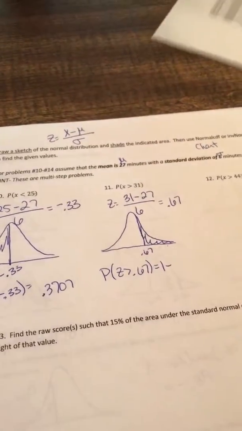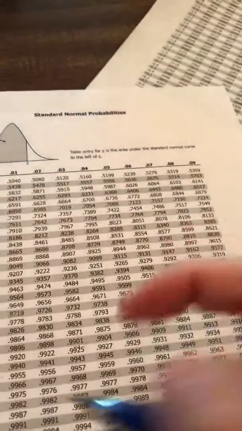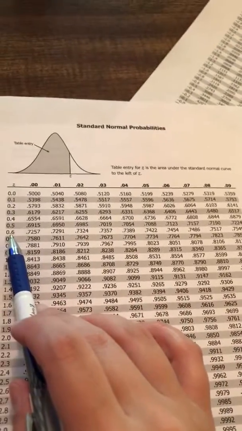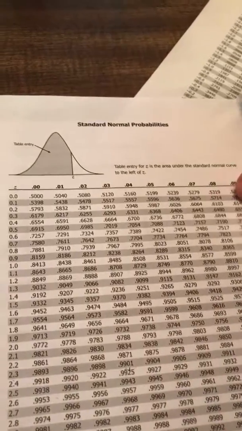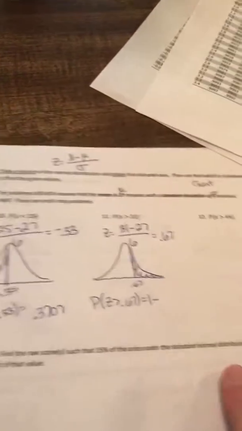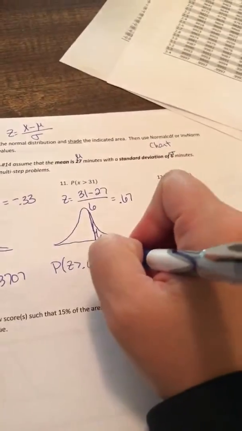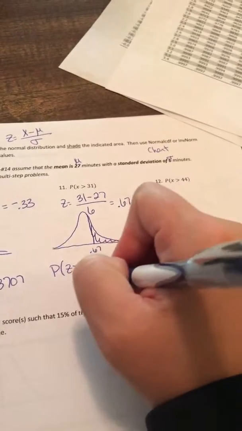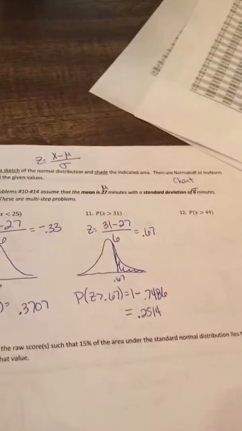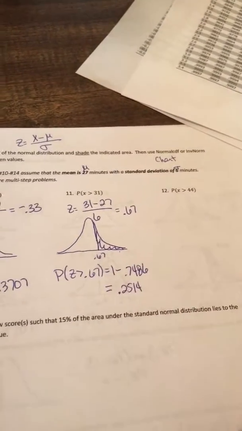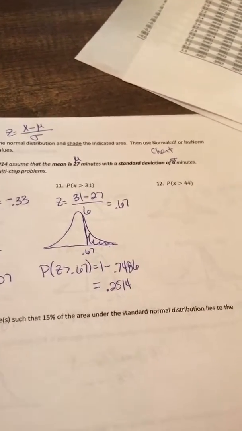So we'll do 1 minus the value for 0.67. So there's 0.6 over to 0.07 is 0.7486. And that gives you 0.2514. And again, this says probability. If it said percent, you could switch.